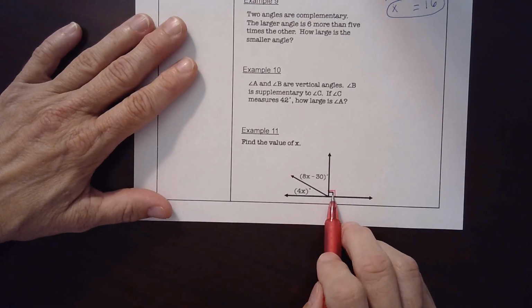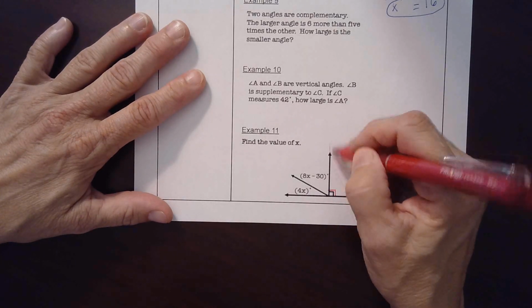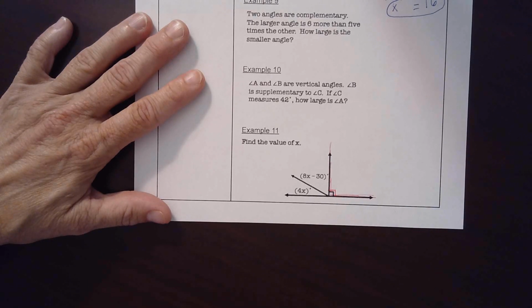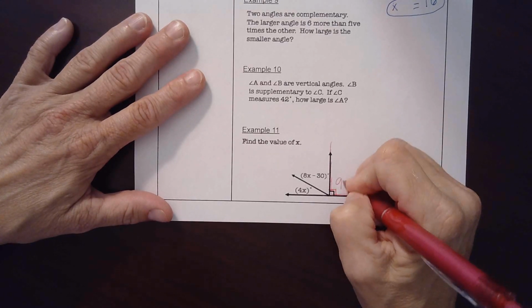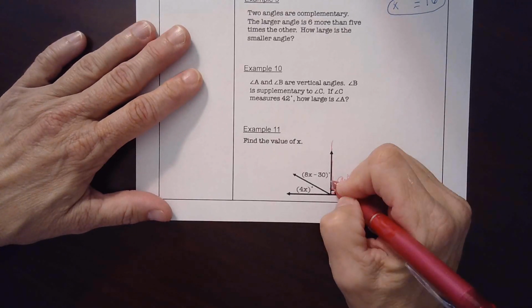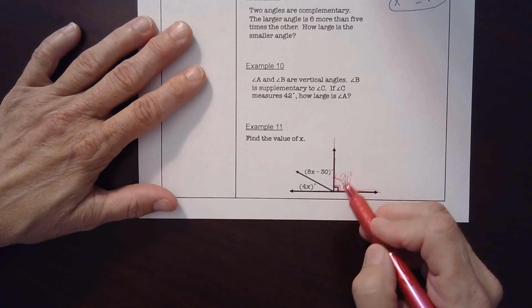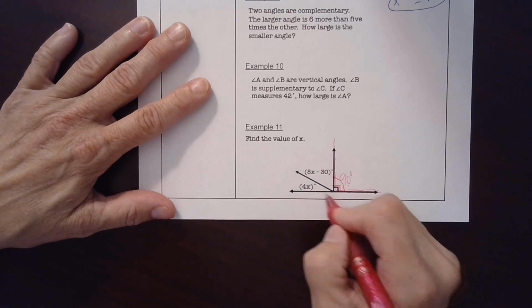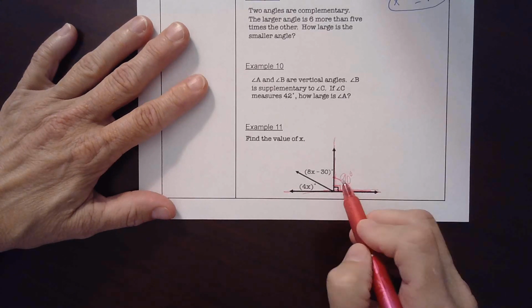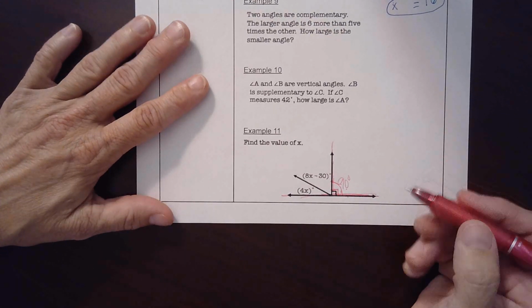This little box right here indicates that this angle is 90 degrees. So if this angle is 90 degrees and this angle is a straight angle, then the three angles here should add to give us 180.